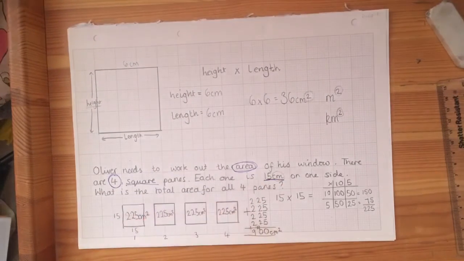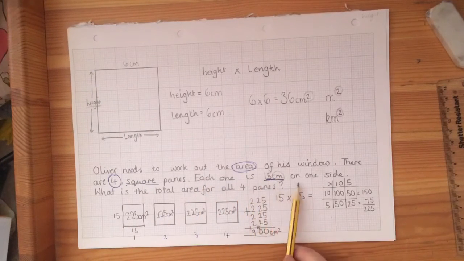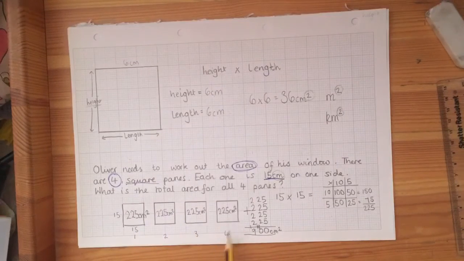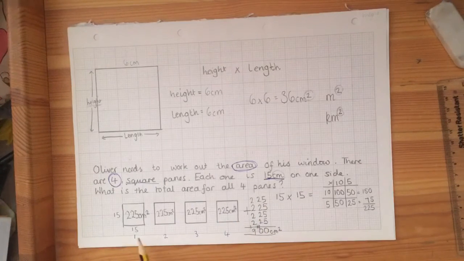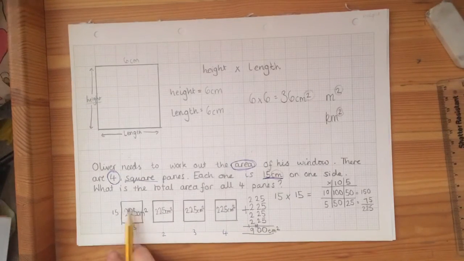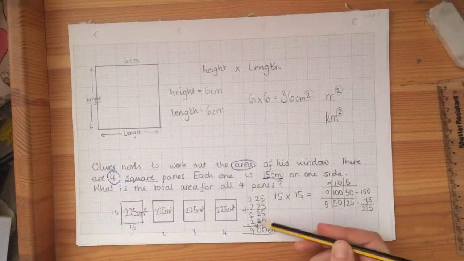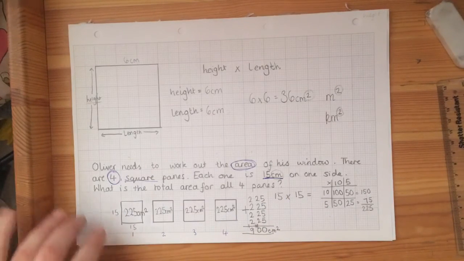And the only thing I've done differently is I've just added all of the areas together. I haven't done anything fancy, I haven't timesed or divided anything. I've just worked out the area of 1, and I know that they're all the same. It says up here each one is 15 centimetres on one side, and they're all square, so I know that they're going to be 15 times 15 on each of them. But instead of having to work out the area for each one, I've skipped that because I read the question carefully, and so I know that all of them are going to be the same. All I've got to do is times that number by 4 or add it together to make 900 centimetres squared.